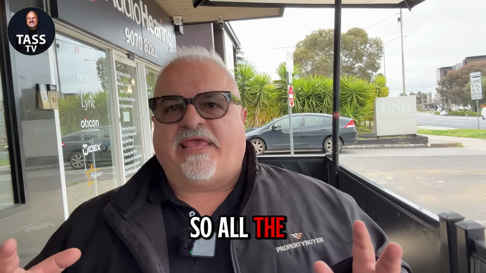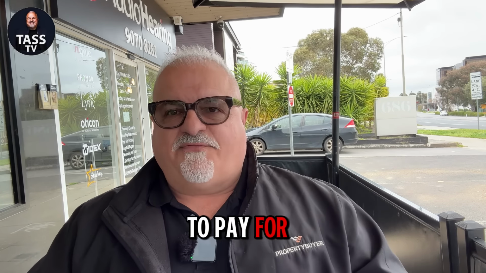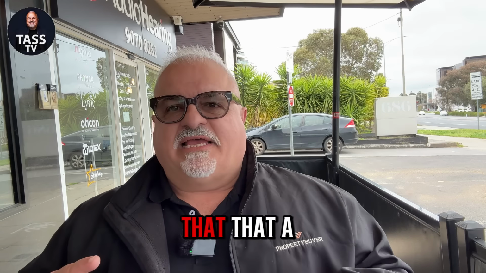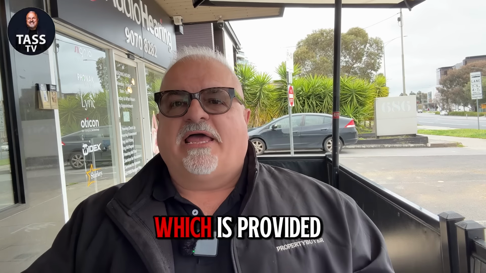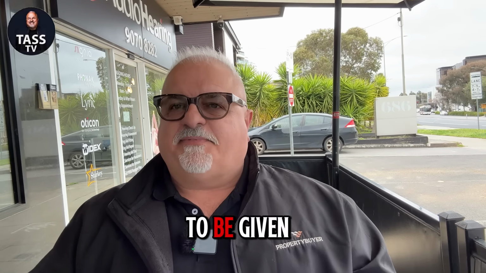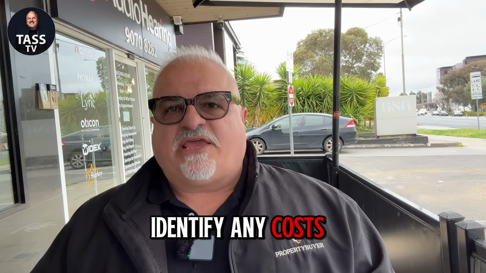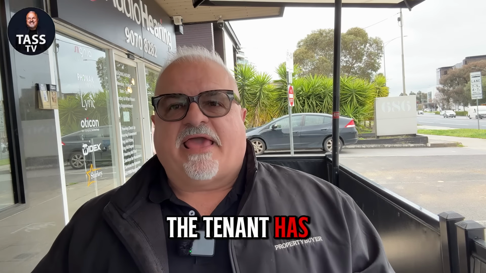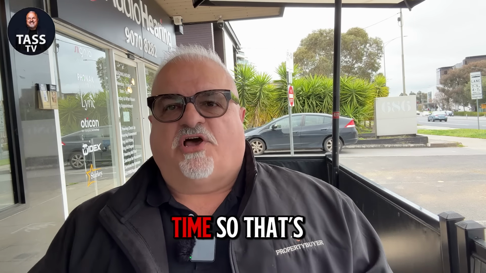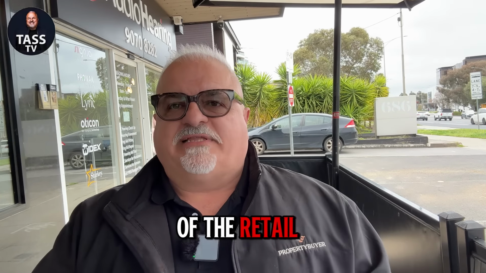So all the expenses that a tenant is likely to pay in addition to the rent are disclosed in the disclosure statement, which is provided 14 days prior to the tenant signing, together with the draft lease. So they need to be given ample time to go through the disclosure statement to identify any costs. Failure to do that will mean that the tenant has the ability to rescind the contract at any time. So that's really critical. The disclosure statement is a very important part of the Retail Leases Act.